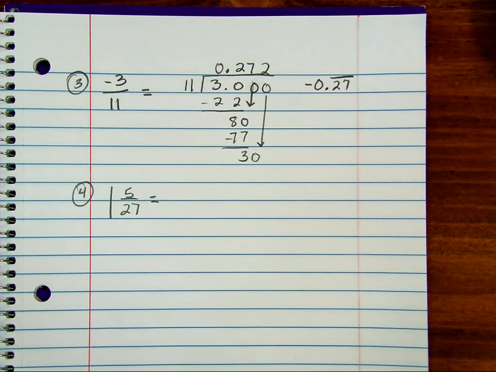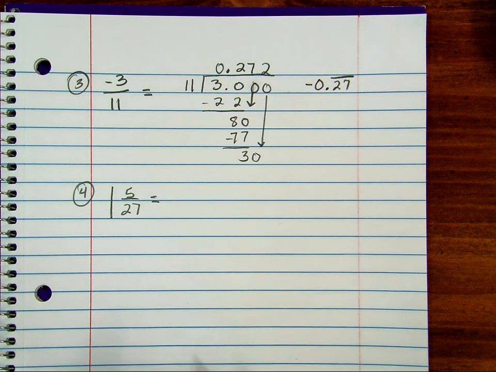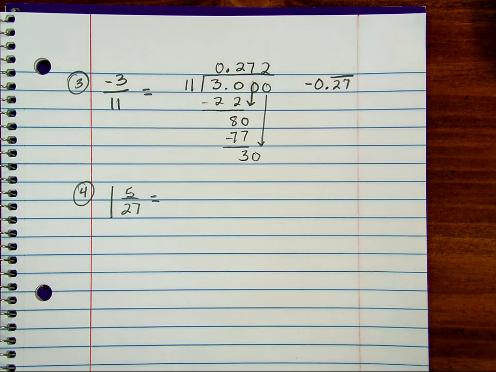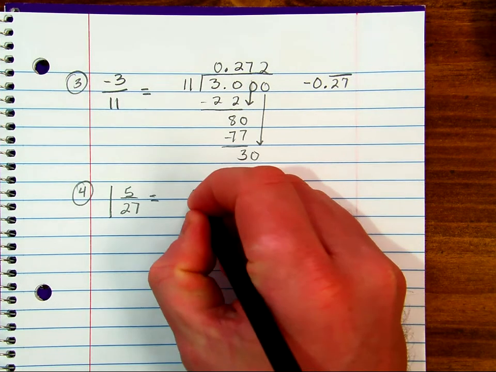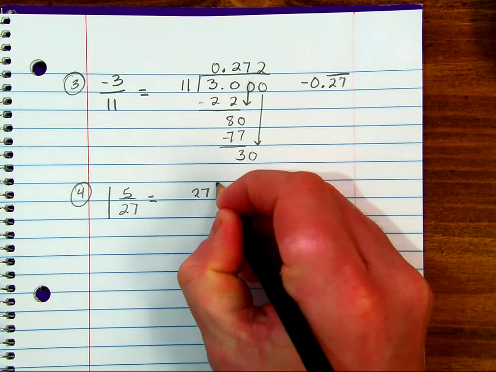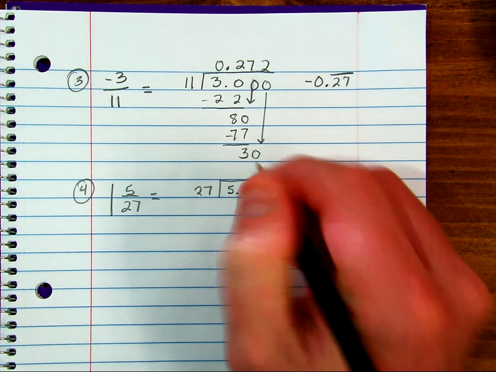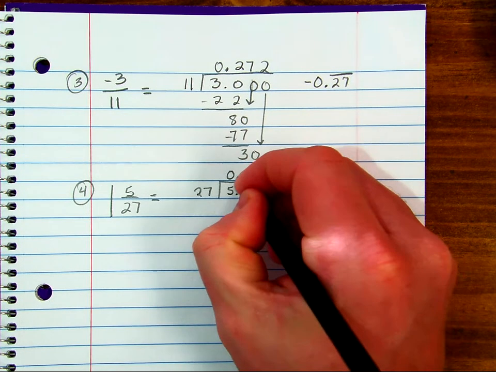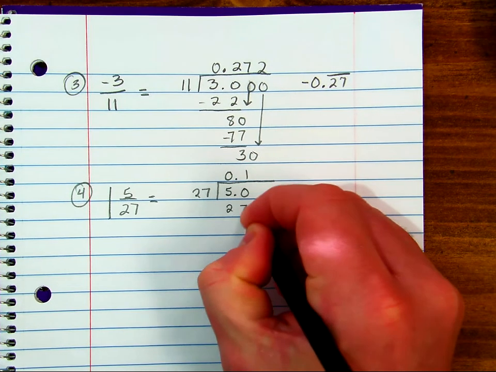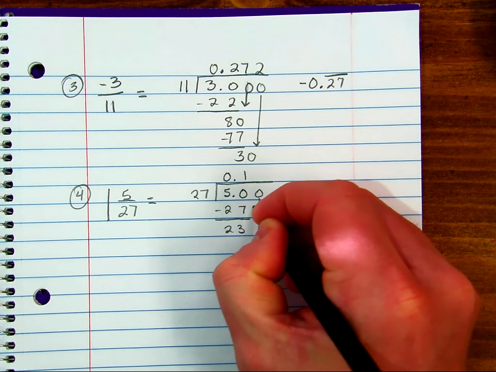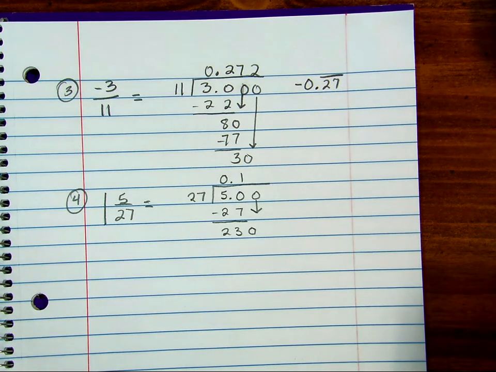Very good. 1. Not 5 point anything. The whole number out here is a 1. So you can only have 1 point something. So you take the 27. 27 goes into 50 once. Add a 0. 27 goes into 230 8 times.